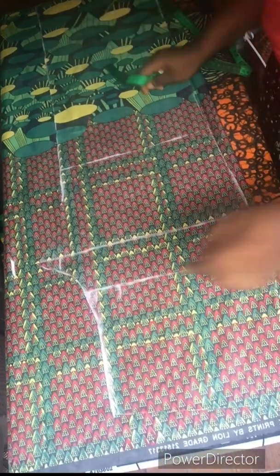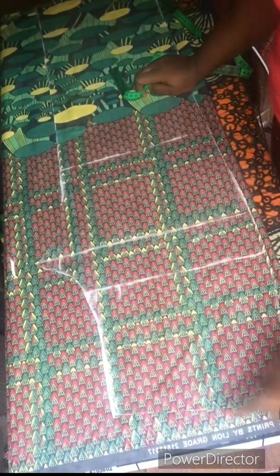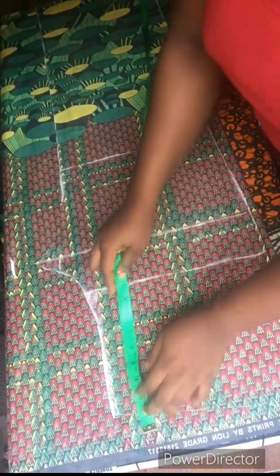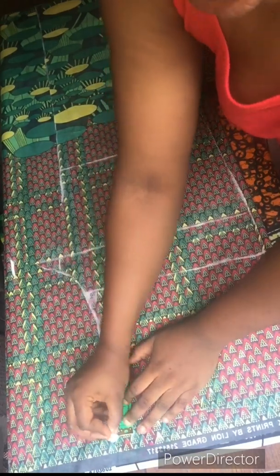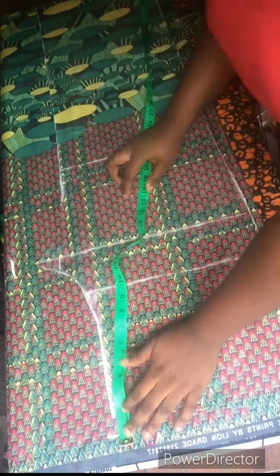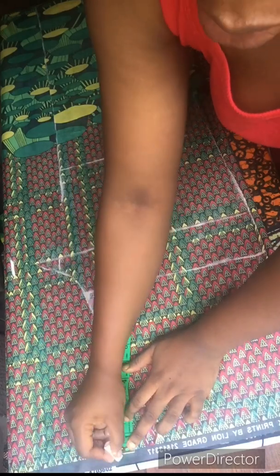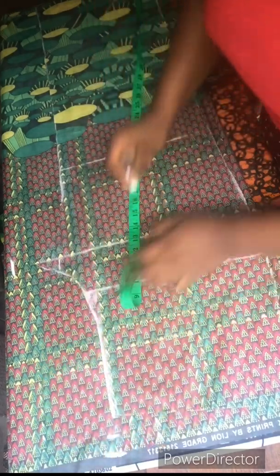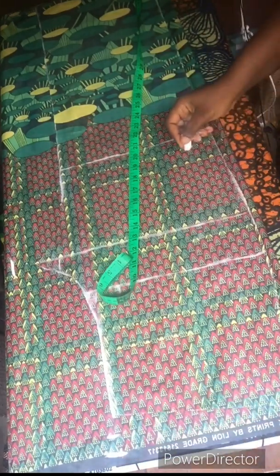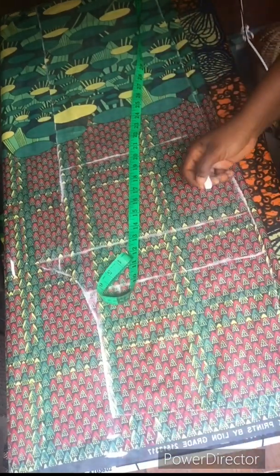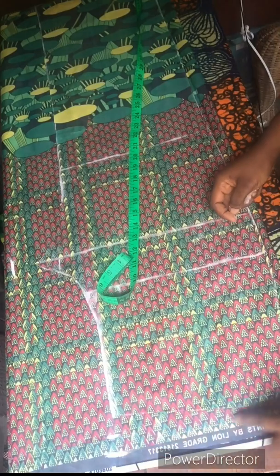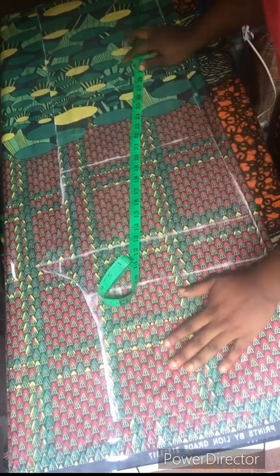Once I'm done with that, I come to that part which I cut off 1 inch from the front. I replace the 1 inch there and I add extra 1 inch for the back. And remember, the back of a trouser is usually higher than the front, so that's what I'll just do. I also connect slightly to that 1 inch extra which you added for the back trouser. So that's basically all for that.